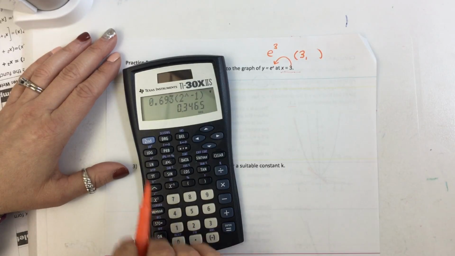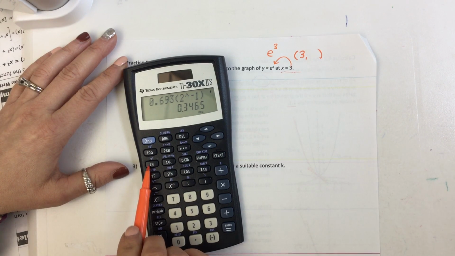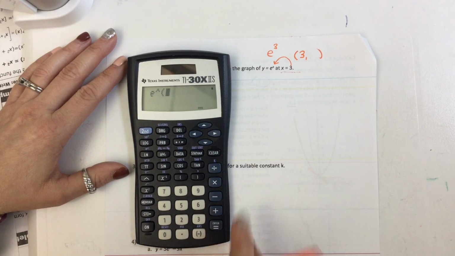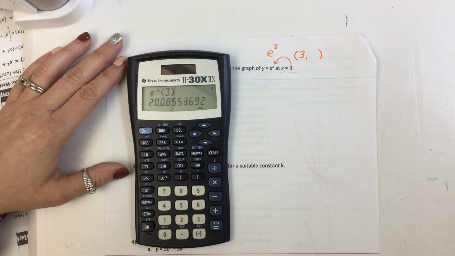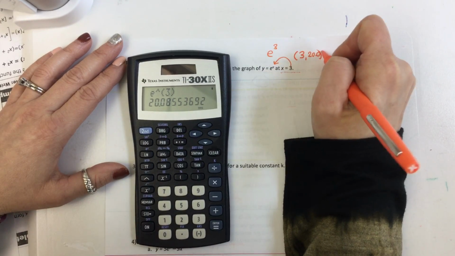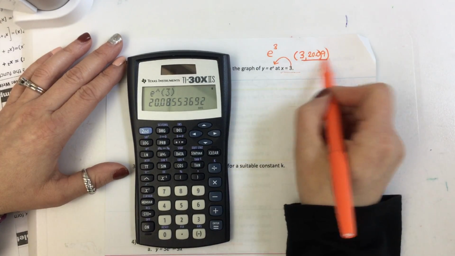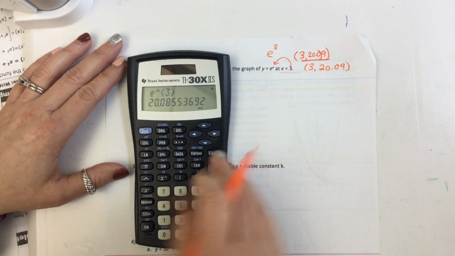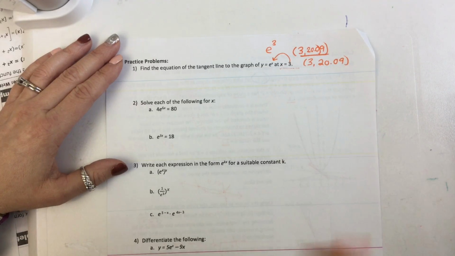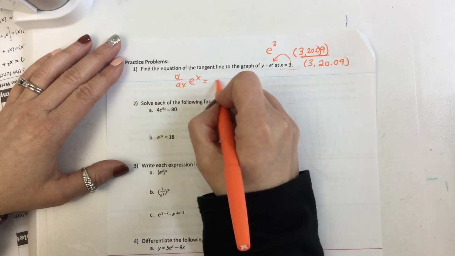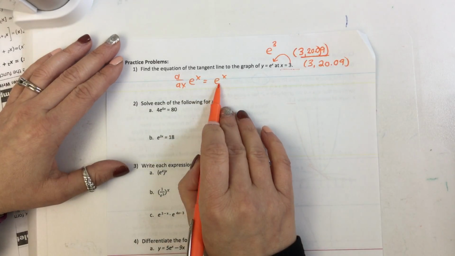So if I go into the calculator, if you look right above natural log, you'll see that there's e. So second natural log gets you e. We want to the power of 3. Let's round it to the hundredth. So it would be 20.09. So that is my ordered pair, 3 and 20.09. Now if I want to find the slope, the derivative of e to the x equals e to the x. So that's the derivative.